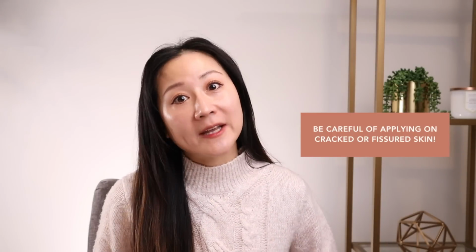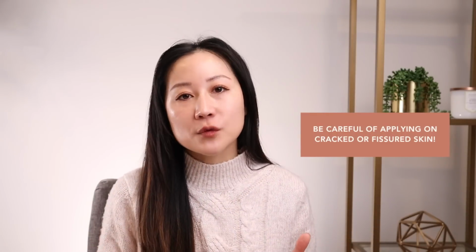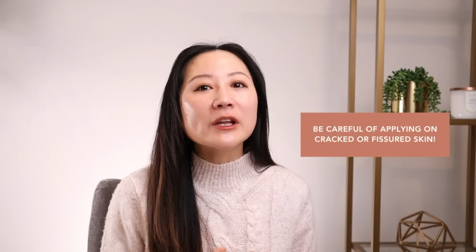I don't know if you guys have noticed, but sometimes if you apply an alpha hydroxy acid based moisturizer to your legs after shaving, it may sting in certain areas. That is because acids themselves, when applied on little damaged skin, so cuts, fissures, and cracks, it will burn. It's not really doing a lot of harm to your skin per se, but it can cause some temporary discomfort. So you just have to be careful.